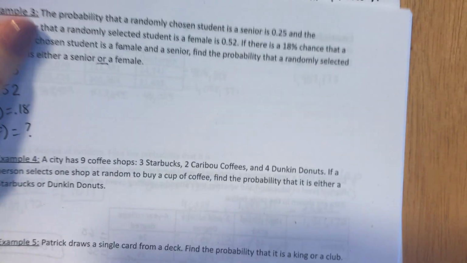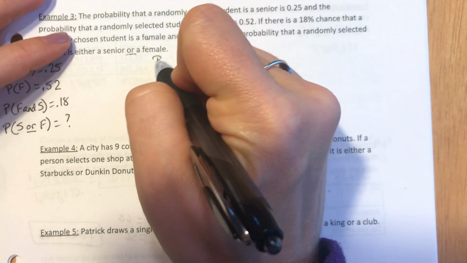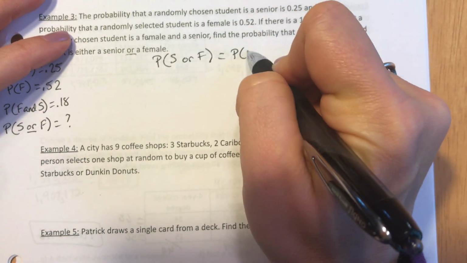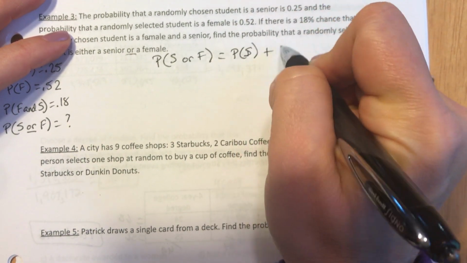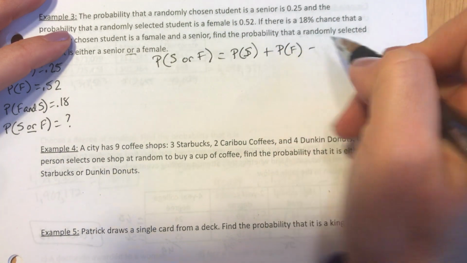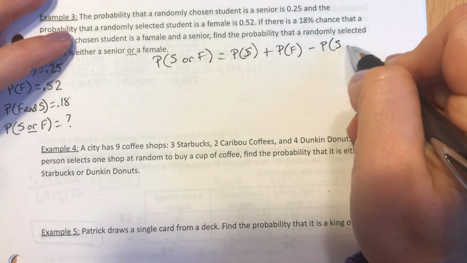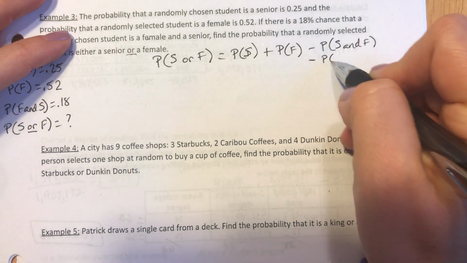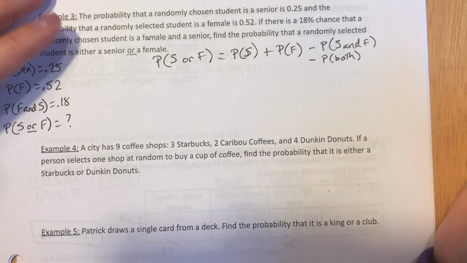So it's going to go probability of senior or female is probability of senior plus probability of female minus probability of senior and female at the same time, or minus the probability of both, if you want to look at it that way.